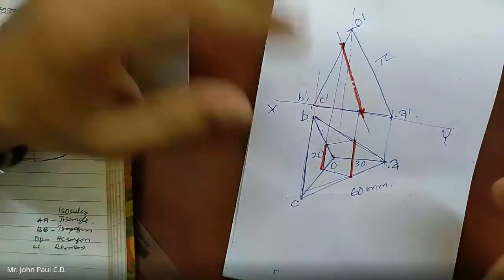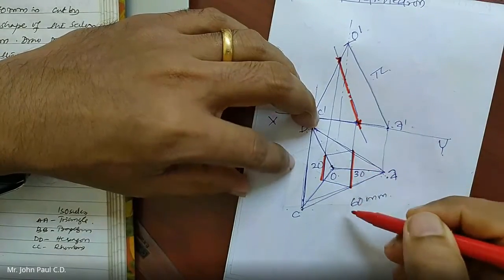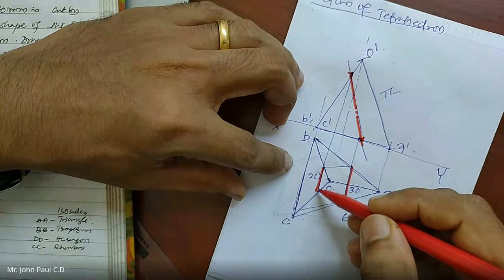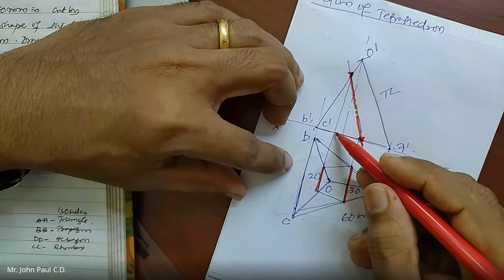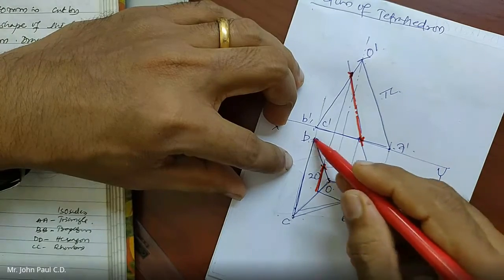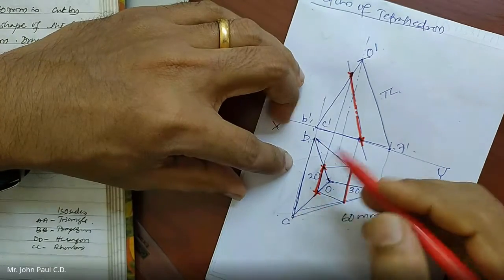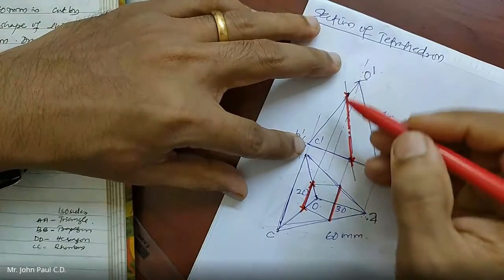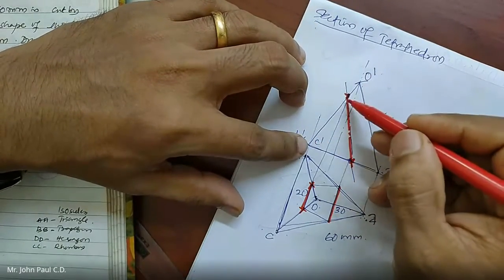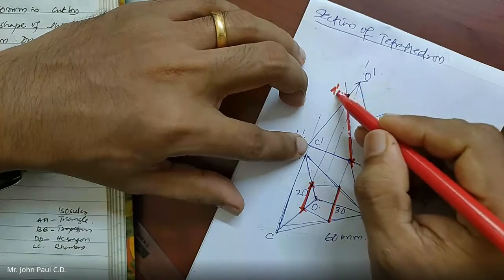One thing to note here: we mark 20 and we mark 30, that's not a big deal. But when we project from here, sometimes the projection will stop when it reaches the base. But it is not actually on the base. This point is on BO and this point is on CO. So you should be very vigilant in that case. It should be on B dash O dash and C dash O dash. So this will be 1 dash and 2 dash.